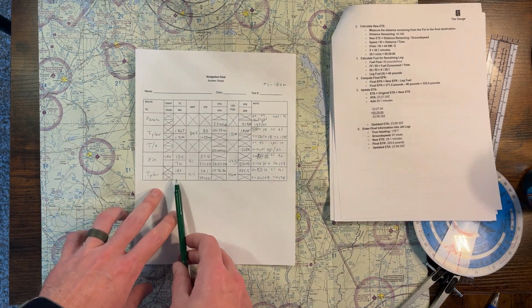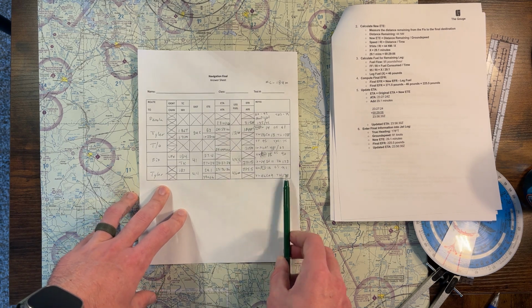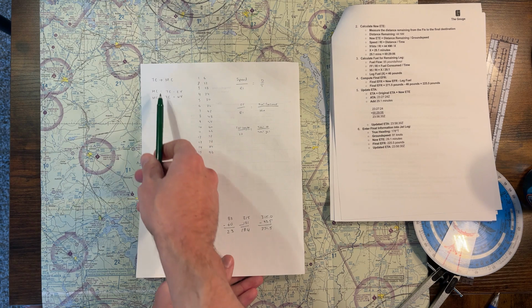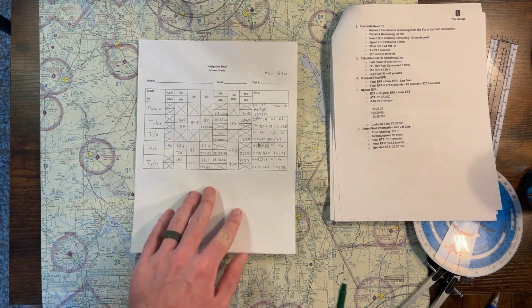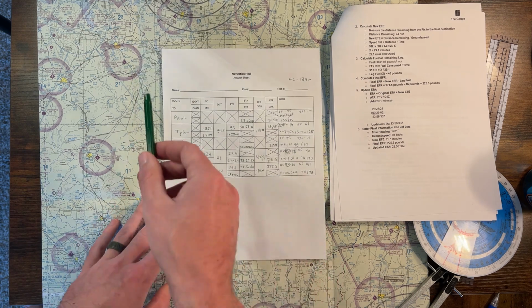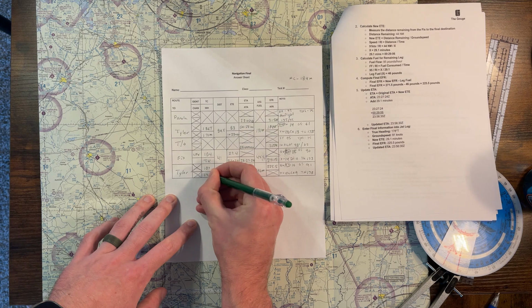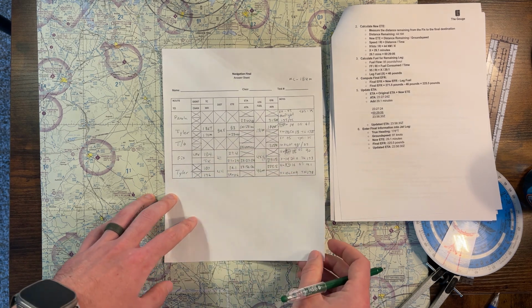One of the last things that you'll have to figure out is just your magnetic heading. So for the magnetic heading, all that you're going to do is you're going to be going from true to magnetic. So same thing here. You have your true heading, 178, minus the 2 easterly, and that's going to be 176.